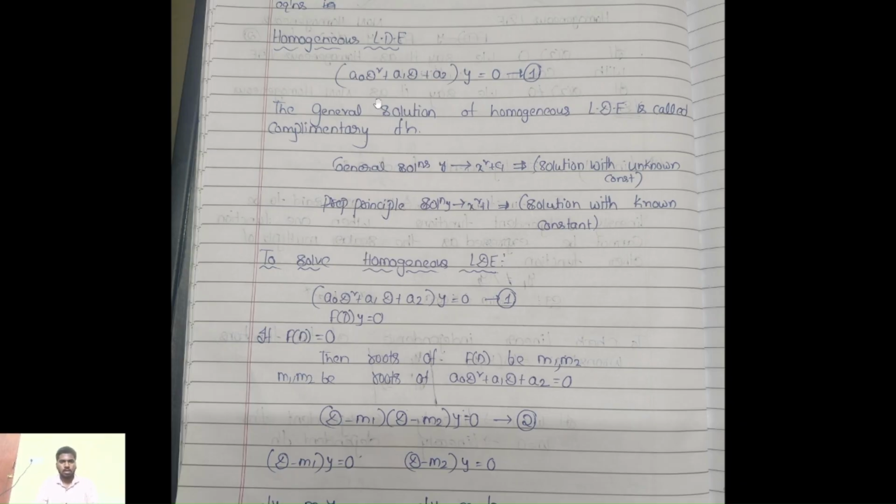As I have said already, we can write a second order linear differential equation as f of D into y equal to some phi of x. If phi of x equals 0, then it is called a homogeneous LDE. So the general solution of a homogeneous LDE is called the complementary function.